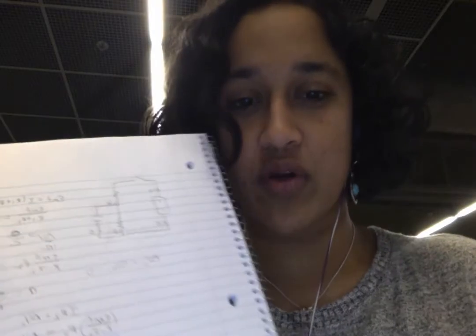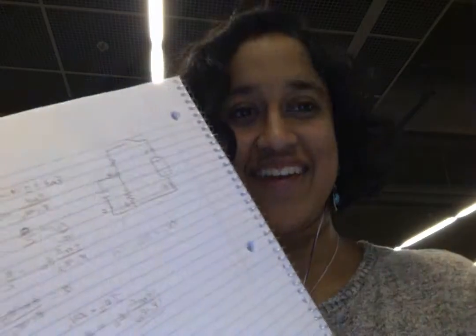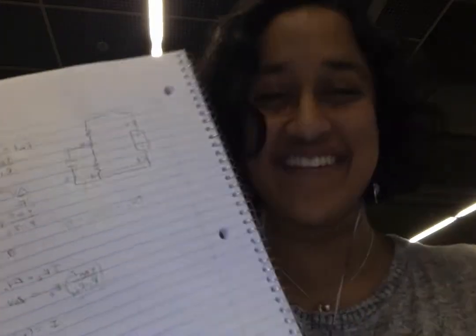At the last part of the problem, you're asked what the current is when the switch is open after a long time. And you know that since the capacitor has discharged, there is no current, and therefore there's no Q. So Q is just equal to 0, and I is equal to 0 at all places. And that's the end of the problem.